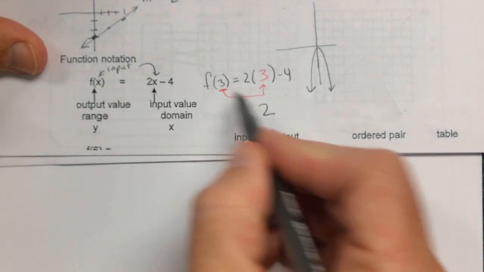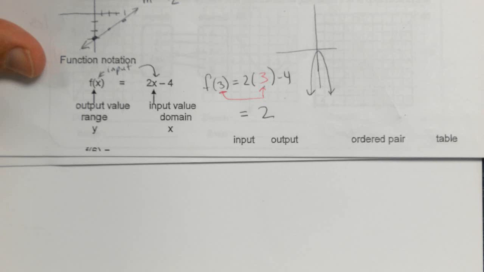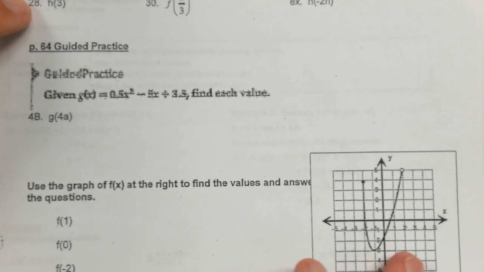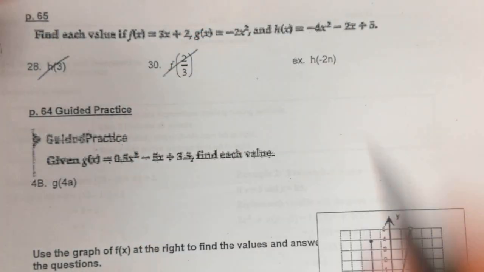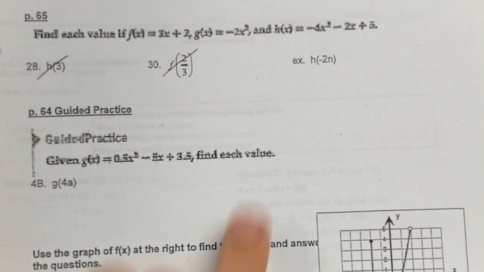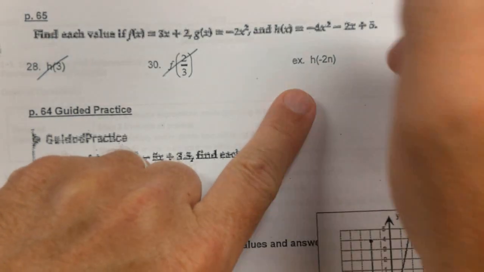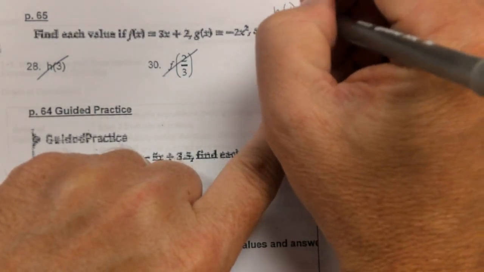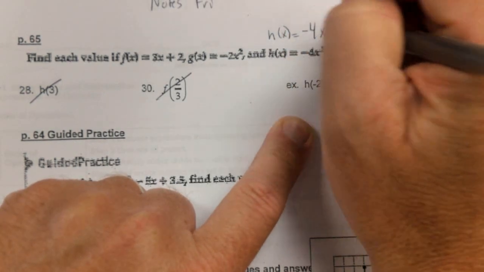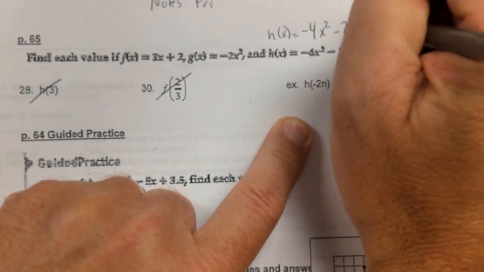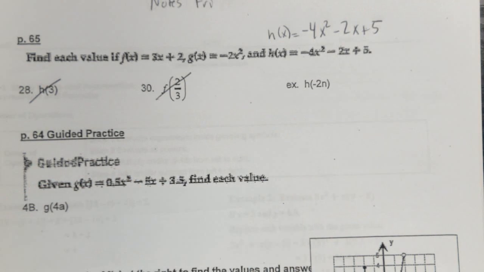Right, whatever's in parentheses goes in for x on the other side. Now, because we just did one of those, let's skip 28 and 30. That's pretty simple. But let's do this last example. But I'm going to rewrite what h of x is, or what I think that says, because I'm not sure. But I think that's negative 4x squared minus 2x plus 5.